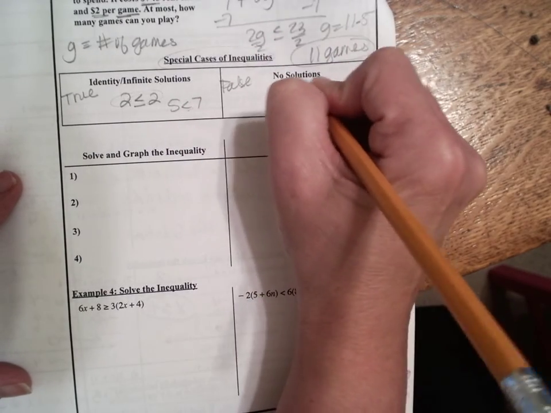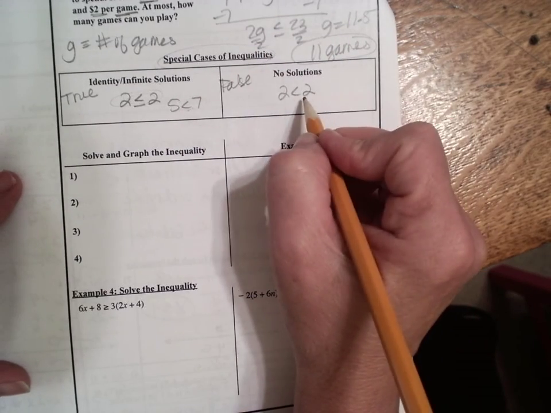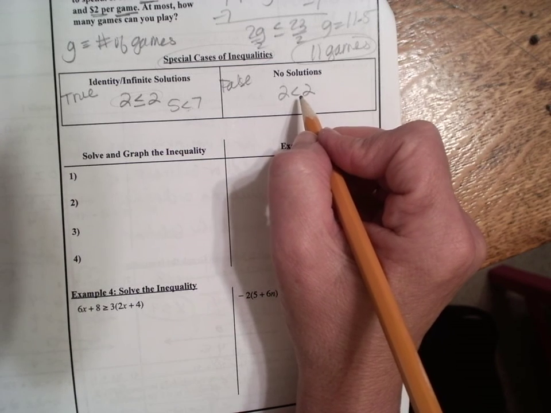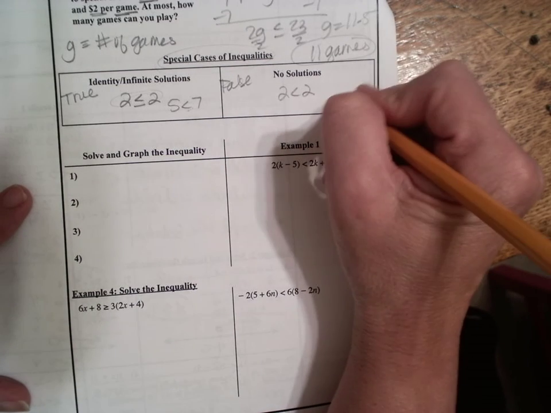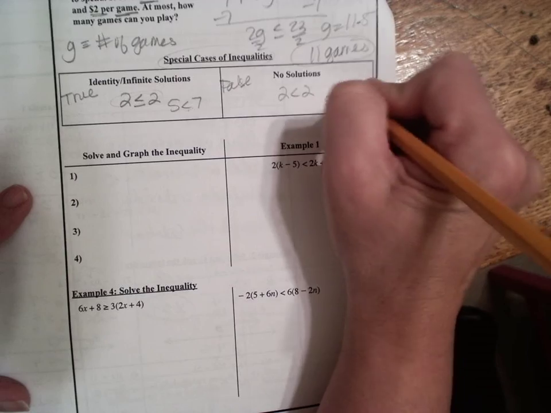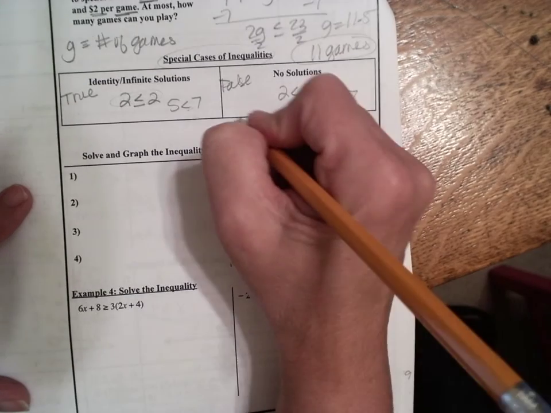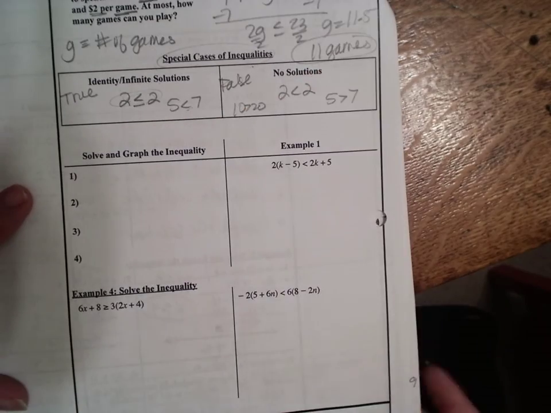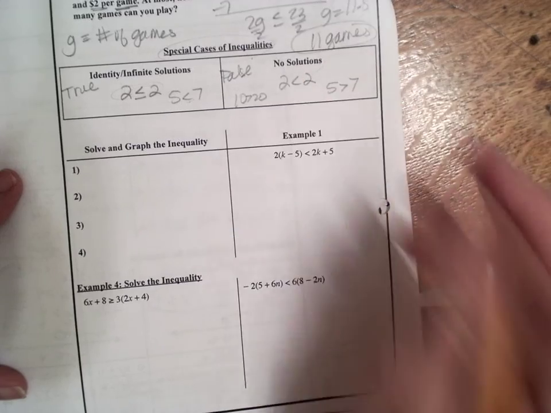So 2 is less than 2. Well, that's false. 2 is not less than 2. 2 equals 2. So that would be a false statement. 5 is greater than 7. Well, that's false. 10 is greater than 20. That's false. So if it's a false statement, it would be no solutions.